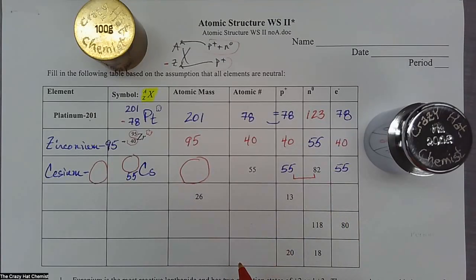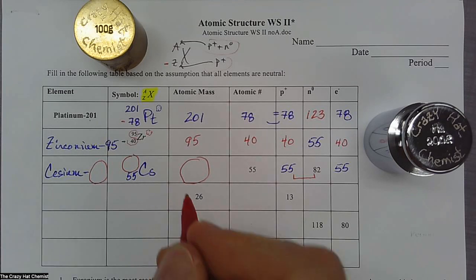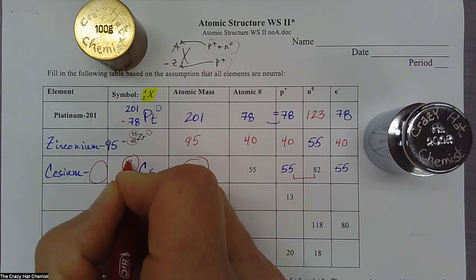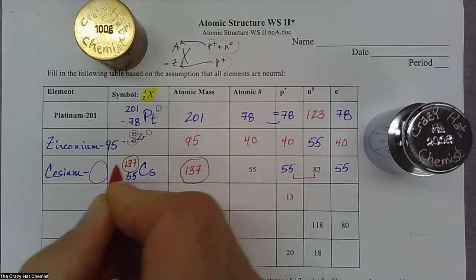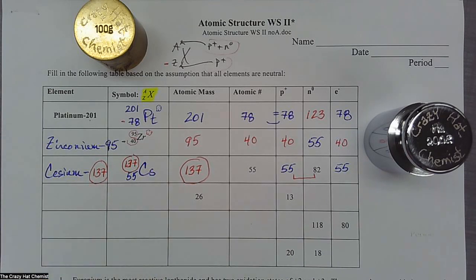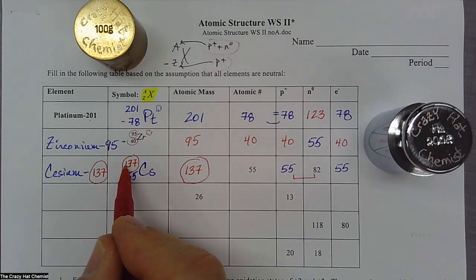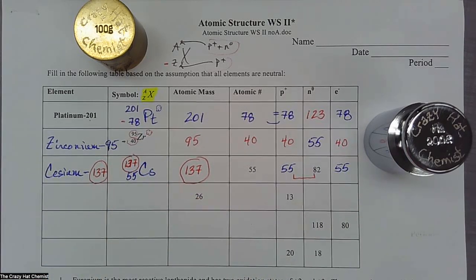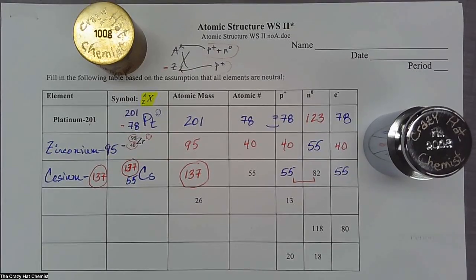And so that is going to be 137. So this is called cesium 137, and the atomic mass is 137, and it's cesium that is 137, and there's the 55, right? Perfect. And let's try the next problem here.